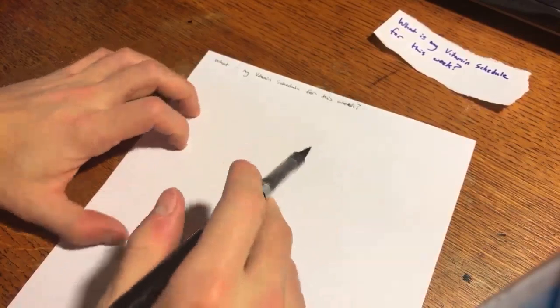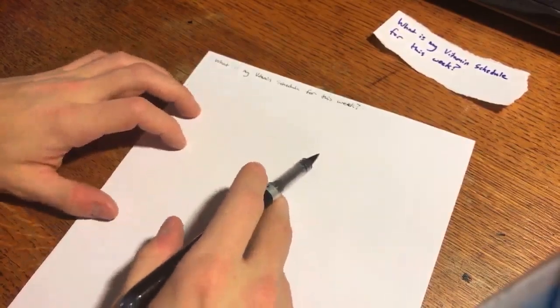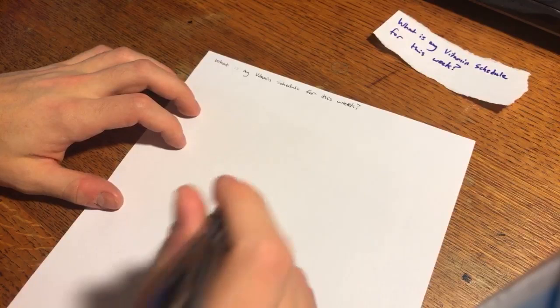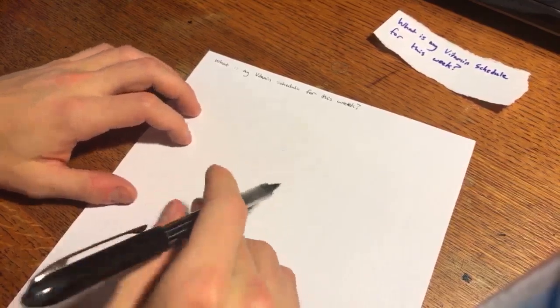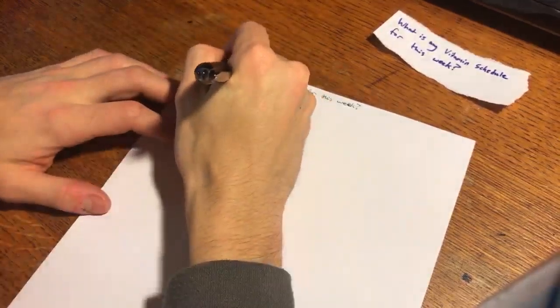So I'm gonna run this pen down until it dies, and then I'll go run and get the other one. But I wanna use it all up, maximize the resource, you know.